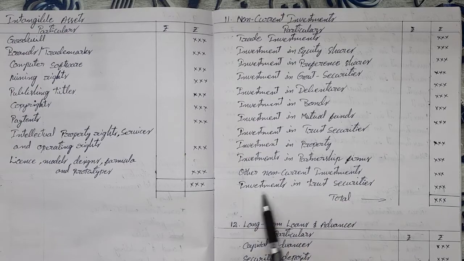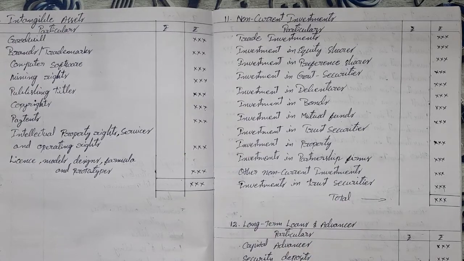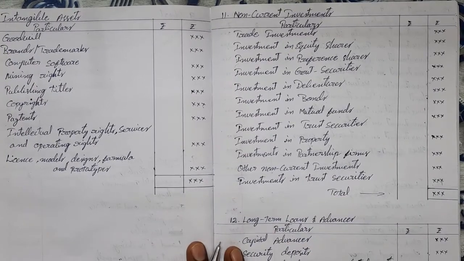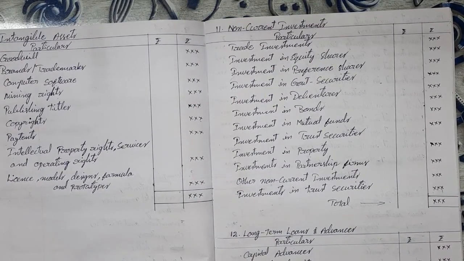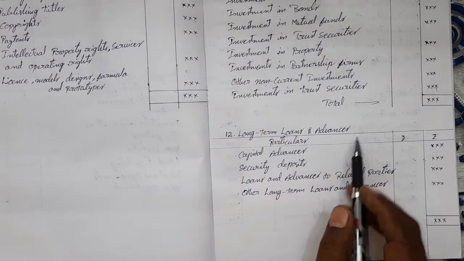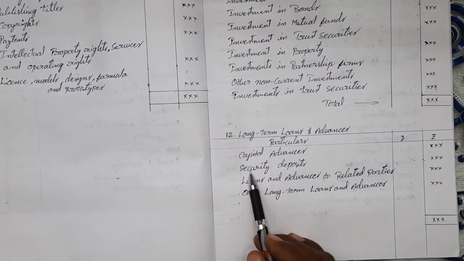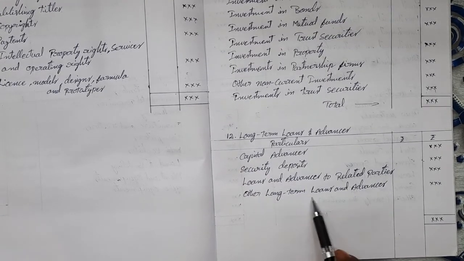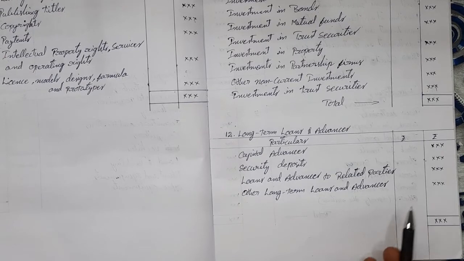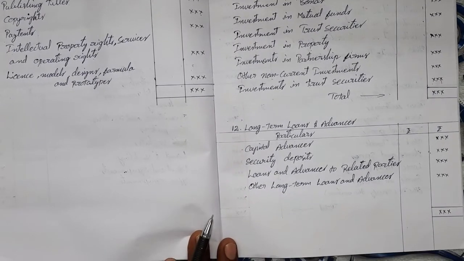These investments come under non-current investments. Next, long-term loans and advances: capital advances, security deposits, loans and advances to related parties, and other long-term loans and advances.